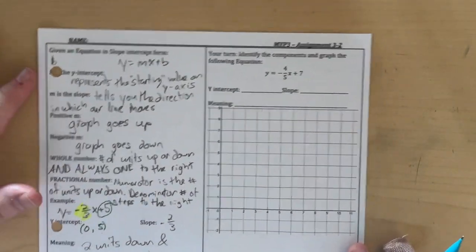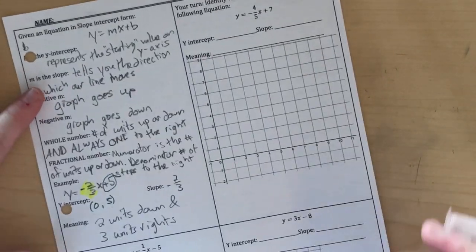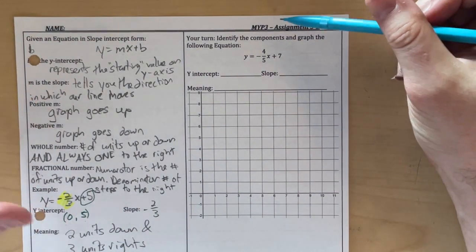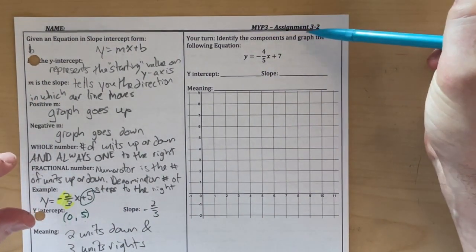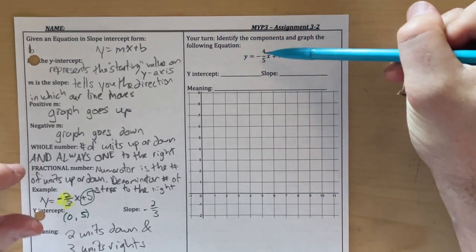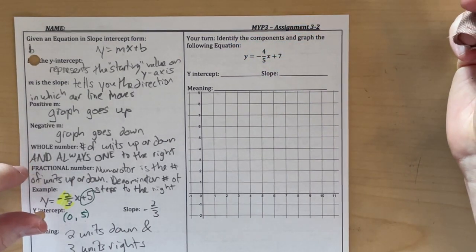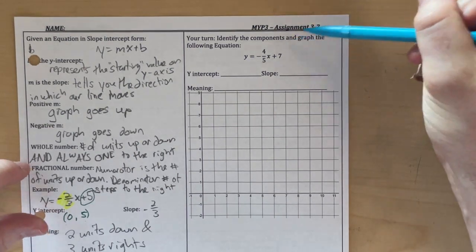All right, so now in the top right it says your turn to try this one out. Again, feel free to pause at any point in time or rewind if you need to. So it says identify the components and graph the equation. So we have this equation, y equals negative 4 over 5 times x plus 7.